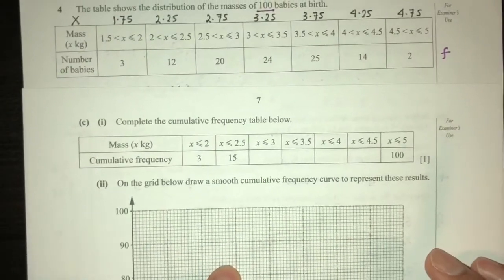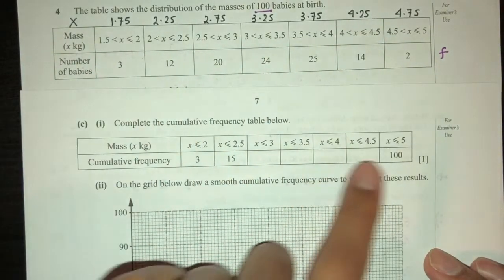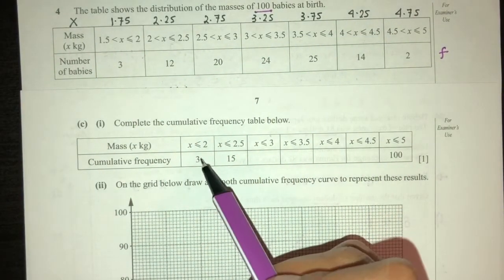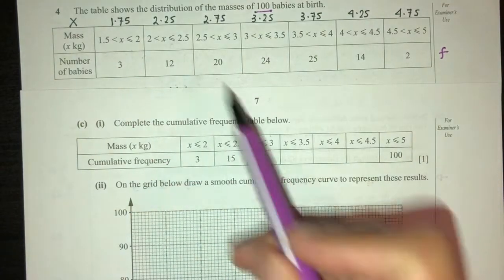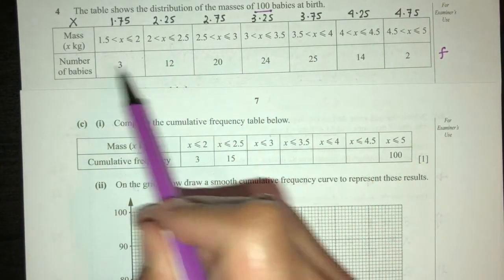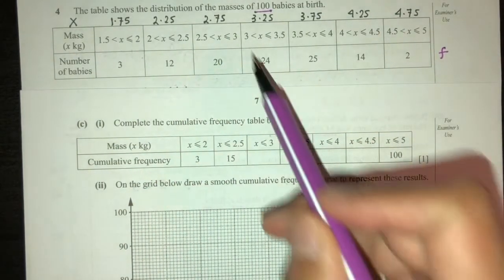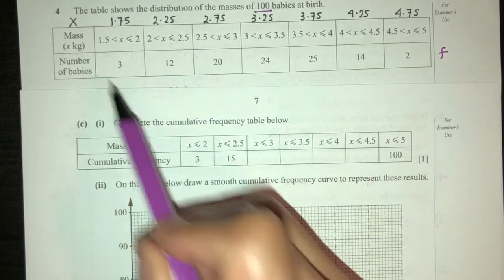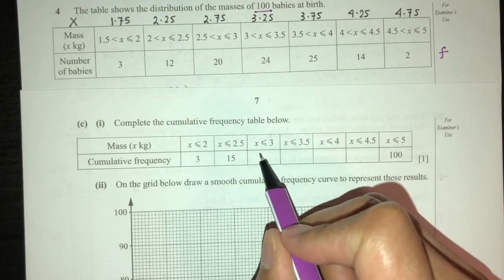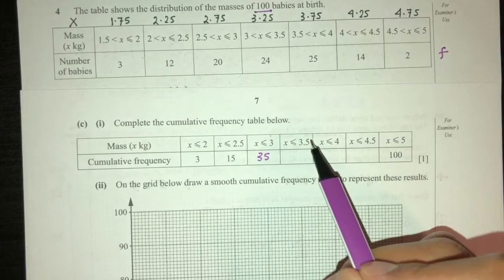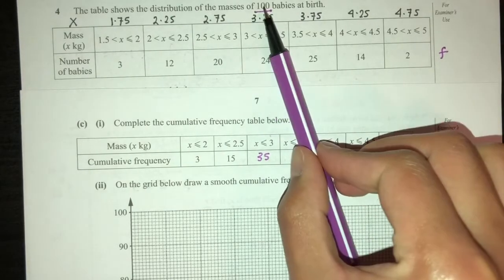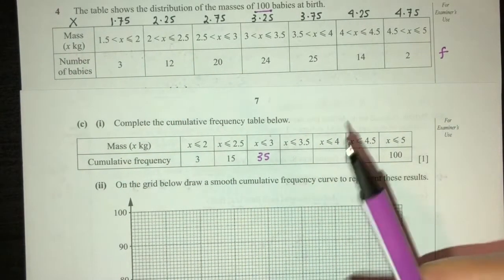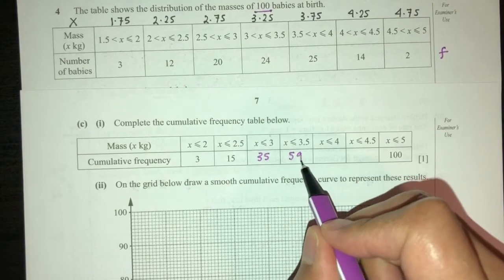So pretty easy. We have to use this table to find these values. So first thing is less than 2 will be 3. Less than 2.5 will be on this side, which is 12 plus 3, 15. Less than 3 will be on this side, 15 plus 20, that should be 35. Less than 3.5 will be all this, which is 24 plus this, that will be 59.